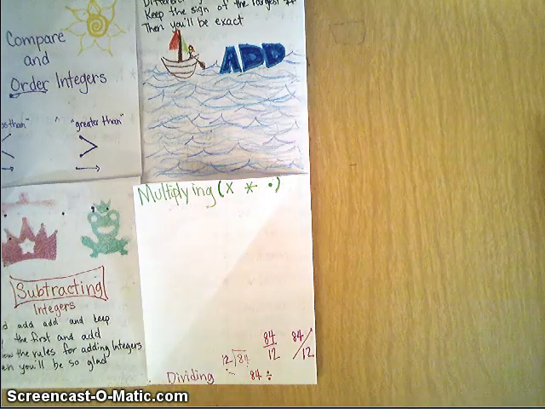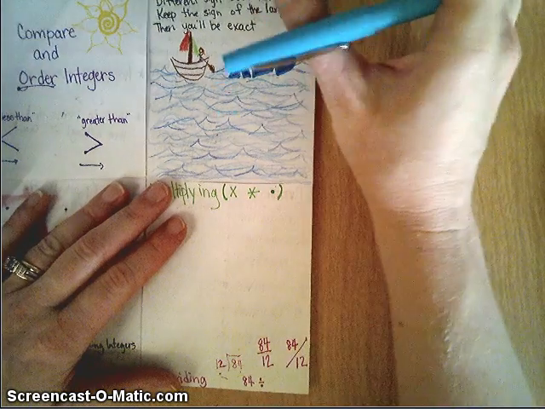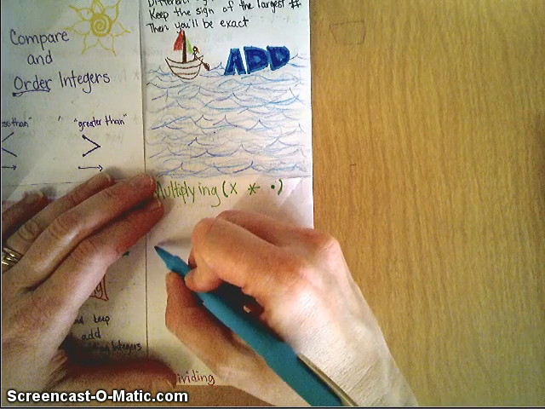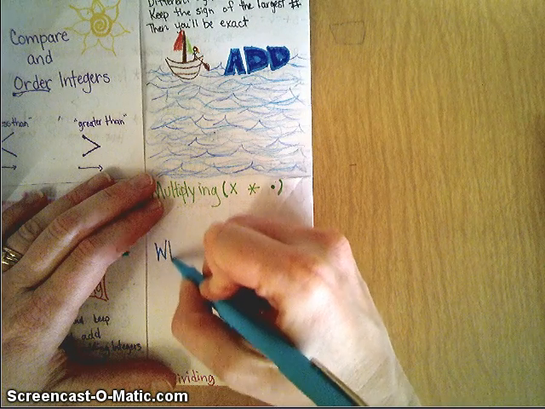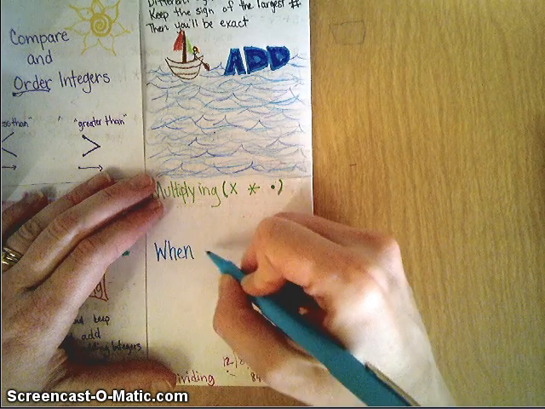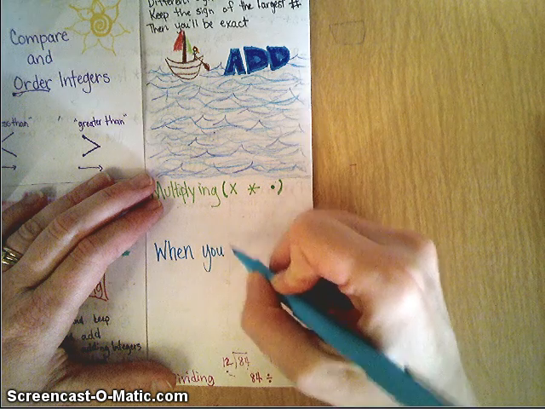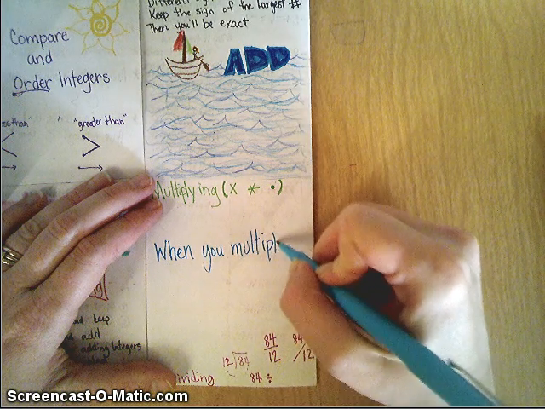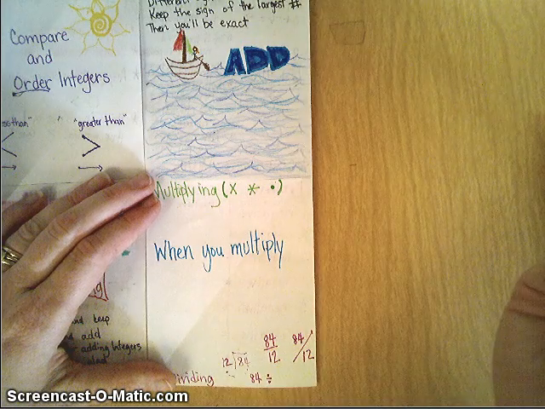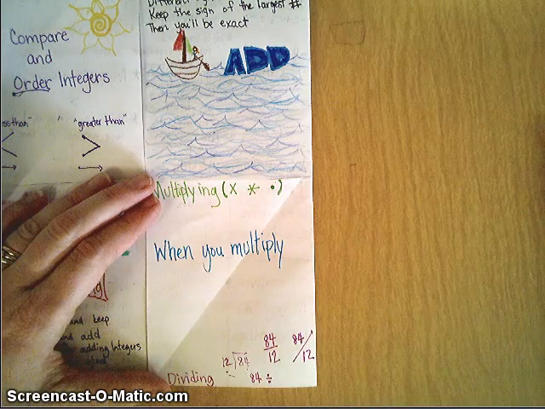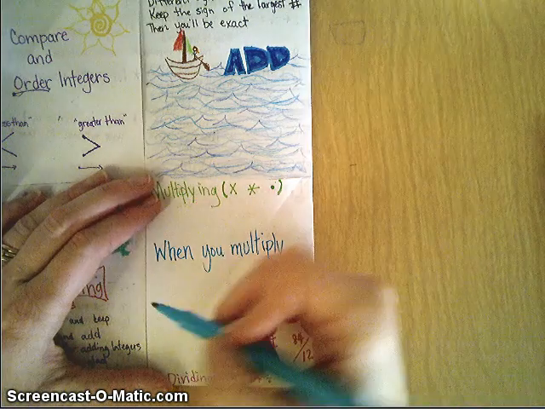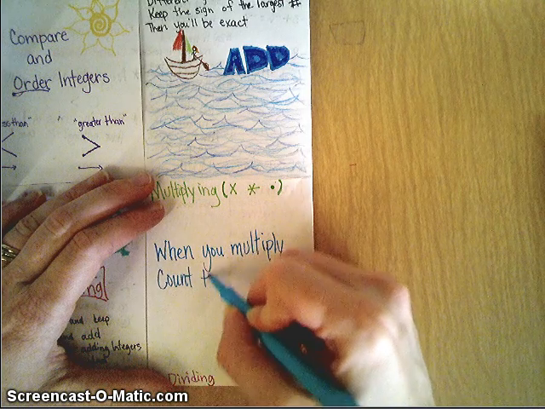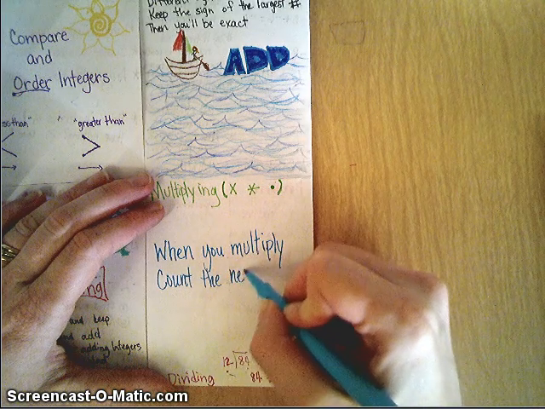All right, well, I hope you had fun with that exploration. Here's our rule. When you multiply, to the tune of Row, Row, Row Your Boat: When you multiply, count the negatives.